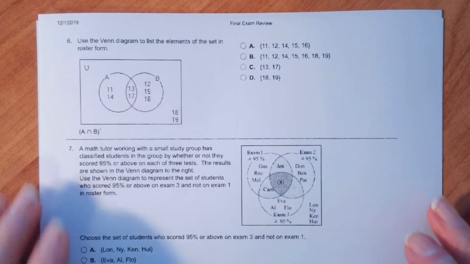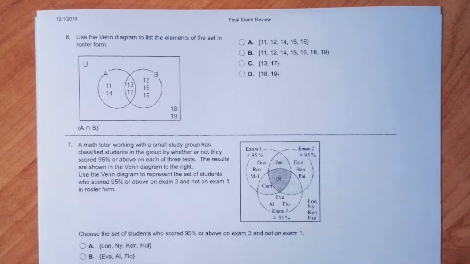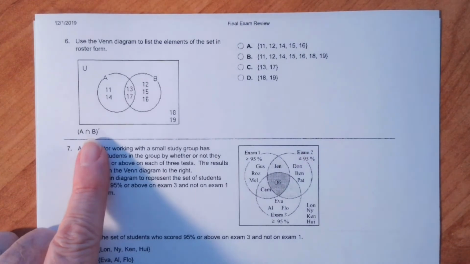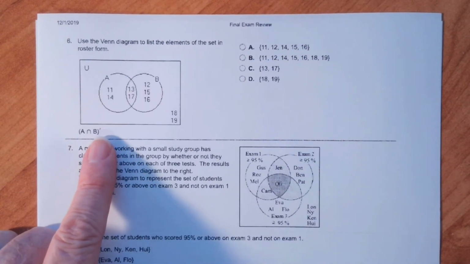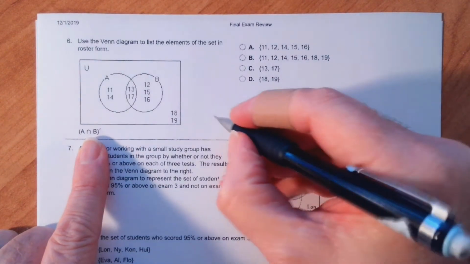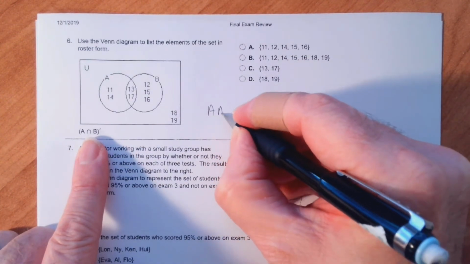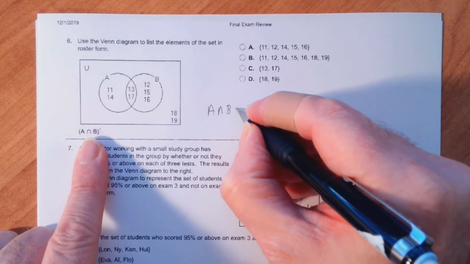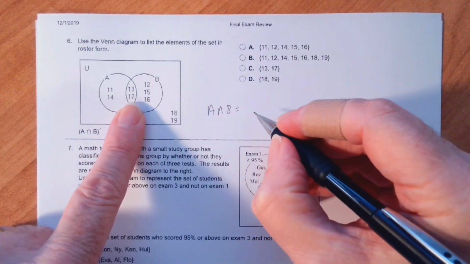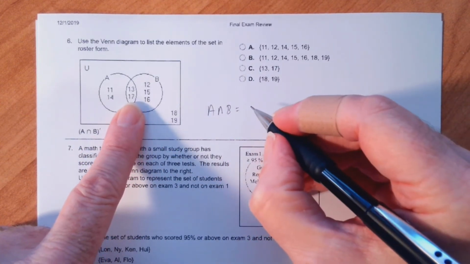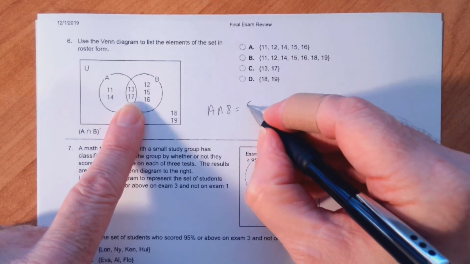All right, so it says in 6, use the Venn diagram to list the elements of the set in roster form. Well, if I want to find the complement of A intersect B, what you might want to find first is A intersect B. Well, that's just the elements that are in both sets, or what the two sets have in common.